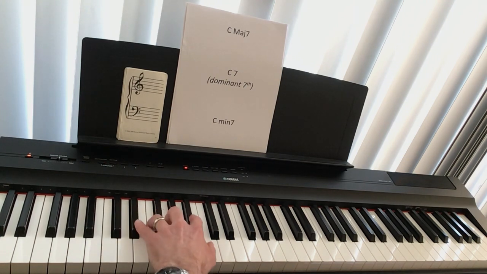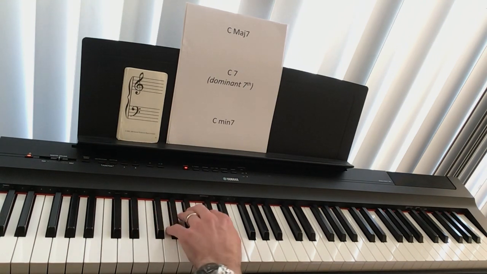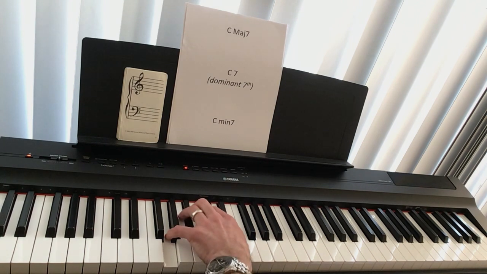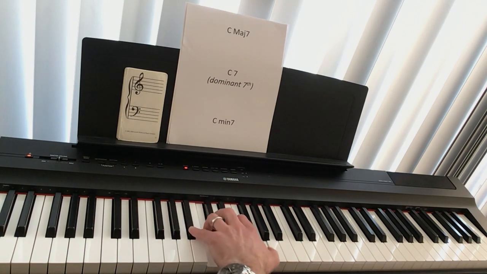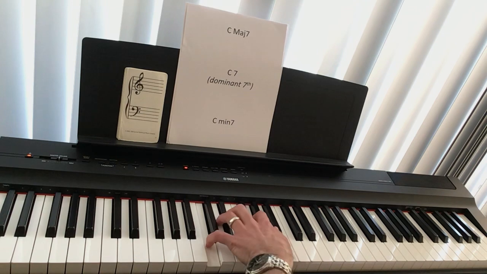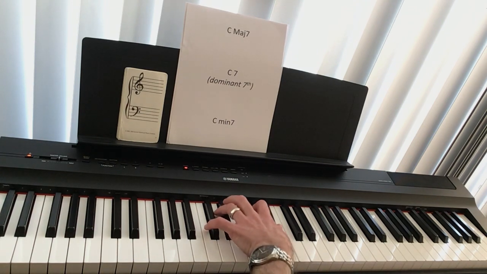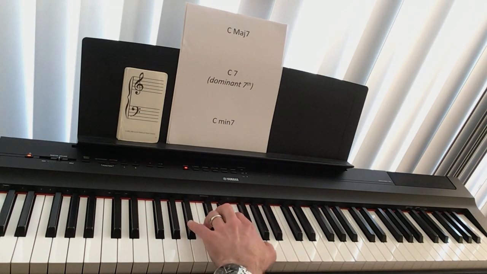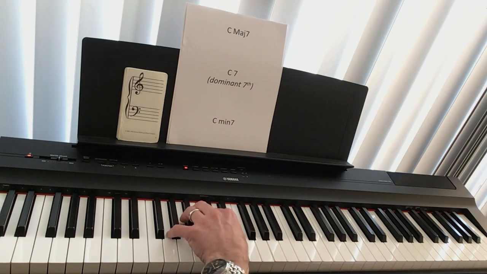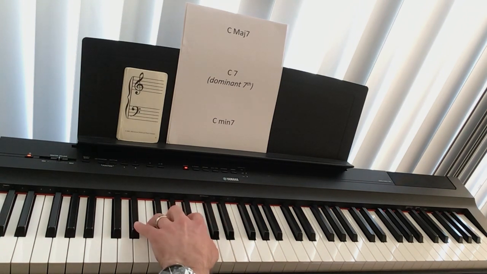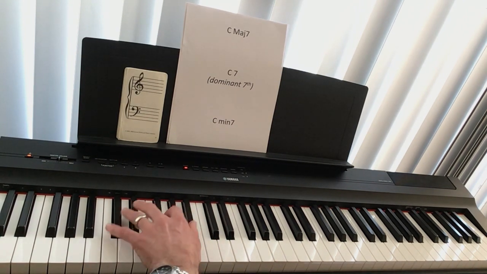Let's try all inversions. I really like to get to know every inversion because I see the chord on its side, I see the chord upside down, and I can recognize which chord it is. Okay?